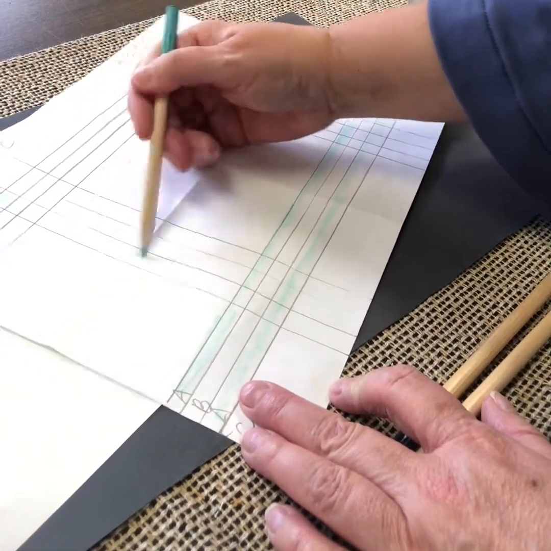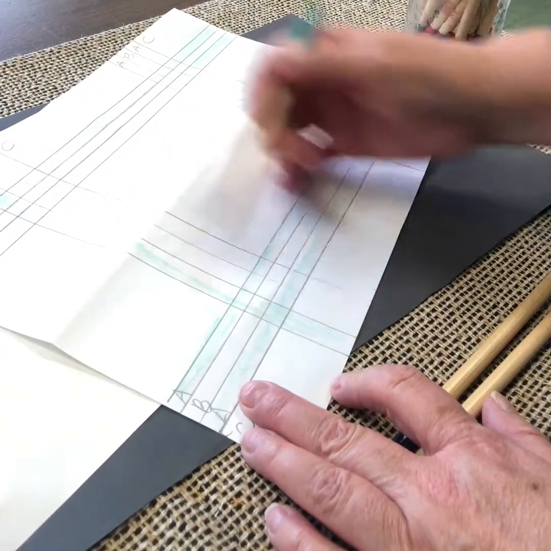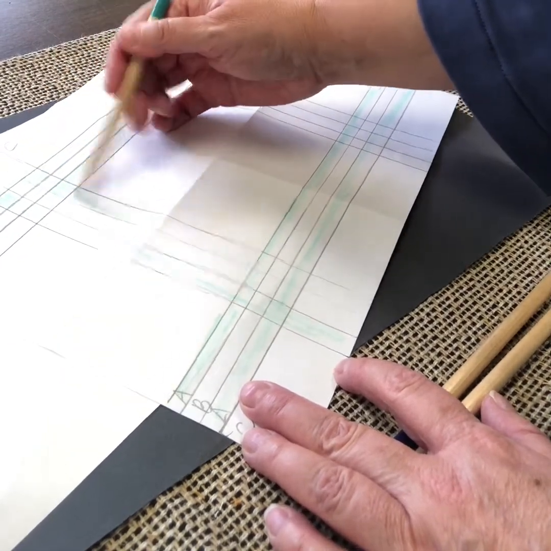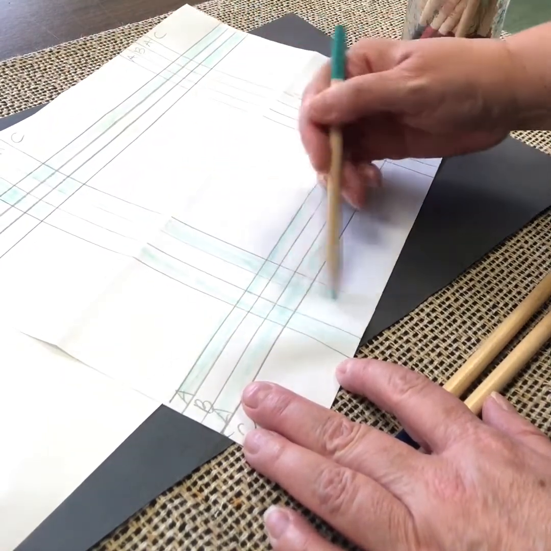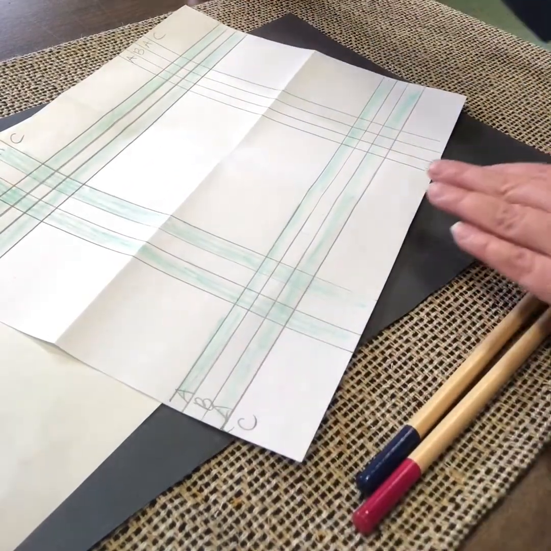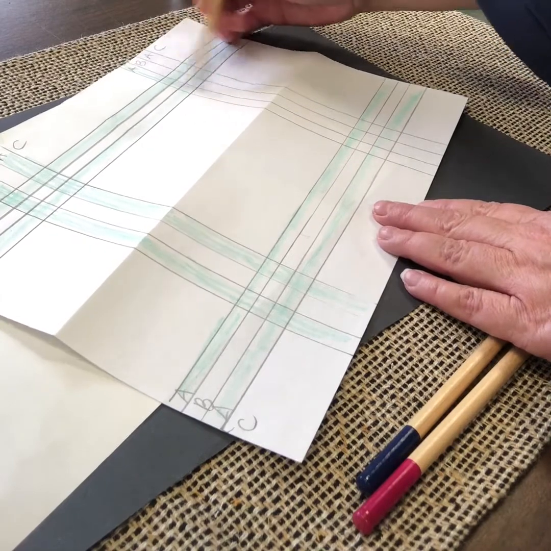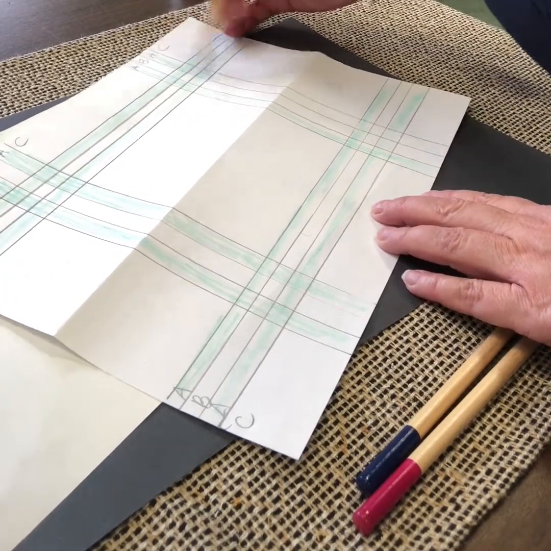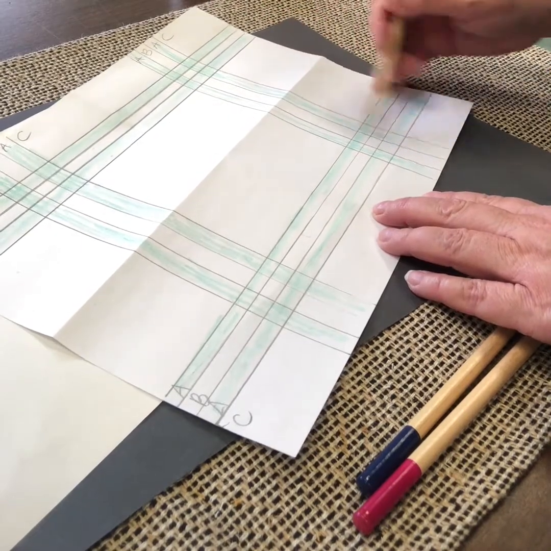And you can see this is where they start to overlap and intersect, so that the parts that have both horizontal and vertical are a little bit darker, right? Because they have the 2 layers. If it was weaving, it would be thread or wool. Okay, so there's the first part of my tartan.